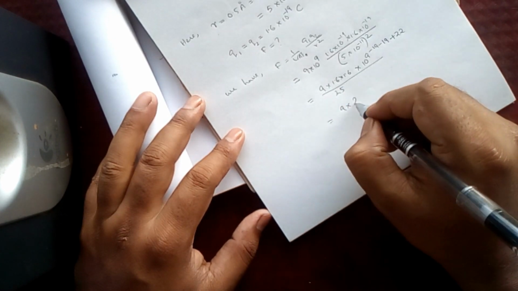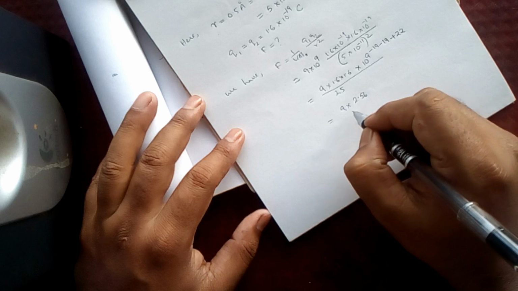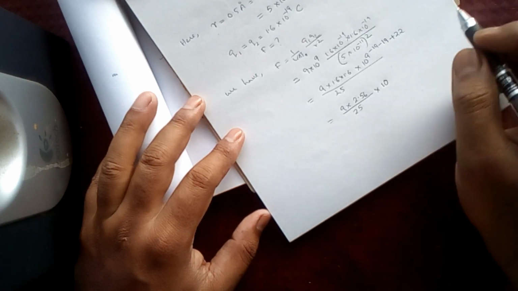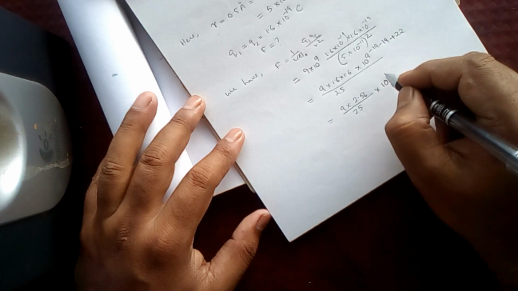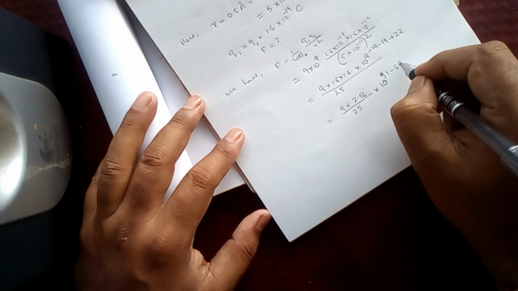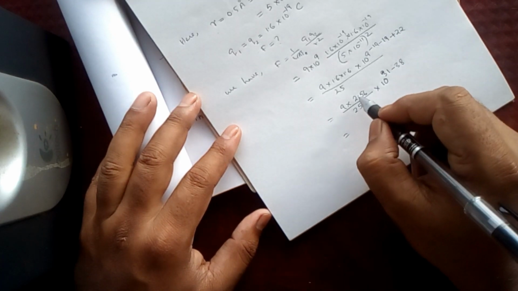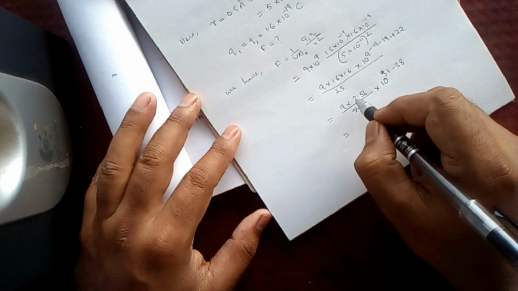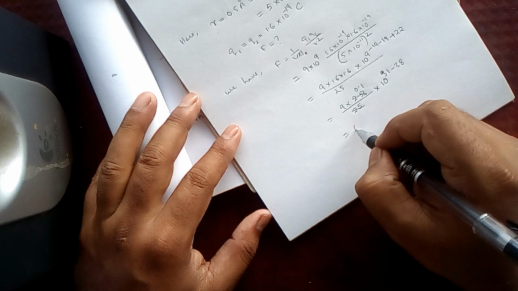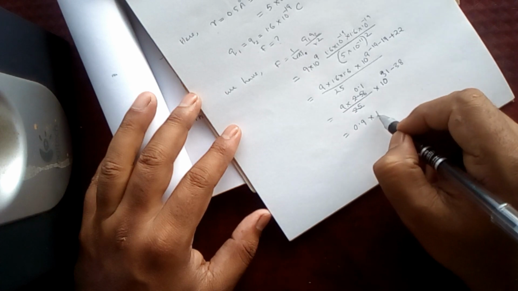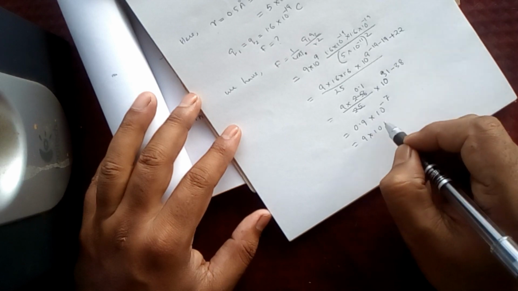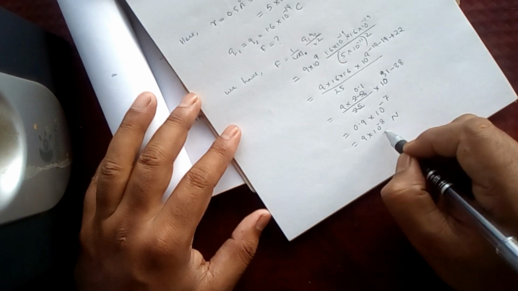This will give us 2.56. 16 into 16 is 256 divided by 25, and here I will get 9, and the powers add up and subtract to give minus 8. You can see that 2.56 and 25 are nearly equal, so we can do an approximate calculation, and this will give us 0.9 into 10 to the minus 7, and this one we can write like 10 to the power minus 8 Newton.